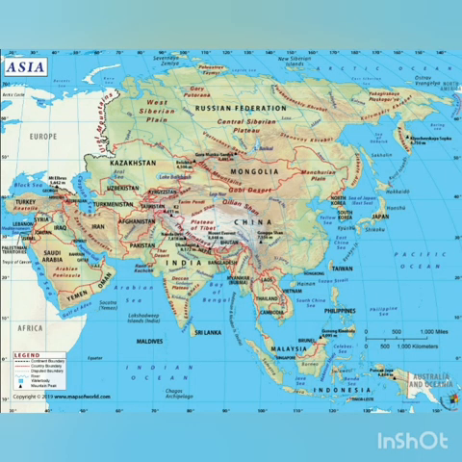Now, Asia. It is the largest continent in the world, both in terms of population and in area. A major part of it lies in the northern hemisphere only. It is surrounded by the Pacific Ocean in the east, the Arctic Ocean in the north, the Indian Ocean in the south, and the Ural Mountains in the west.